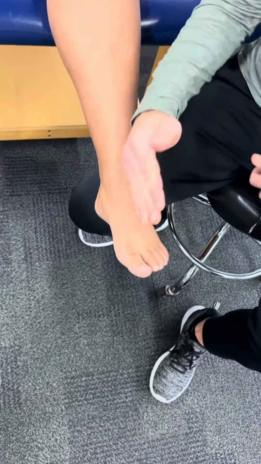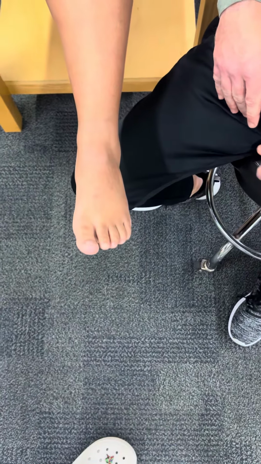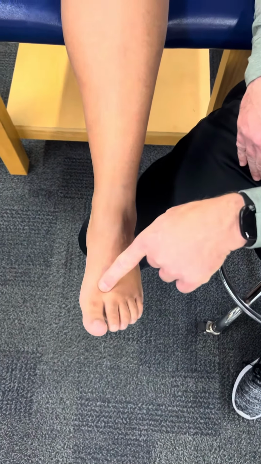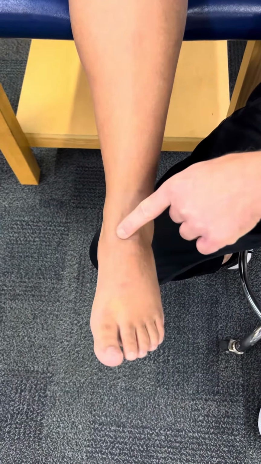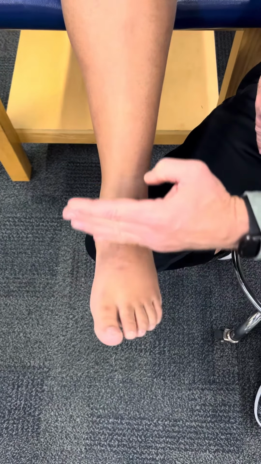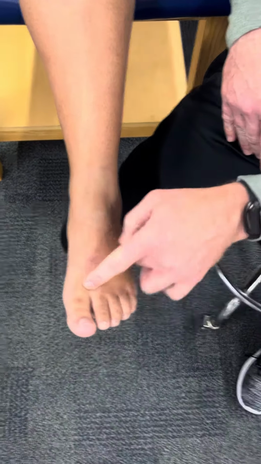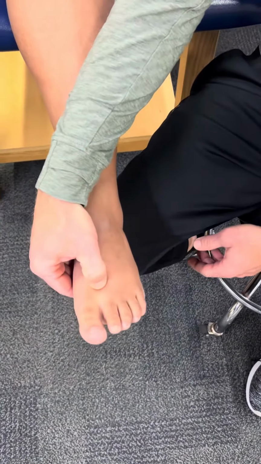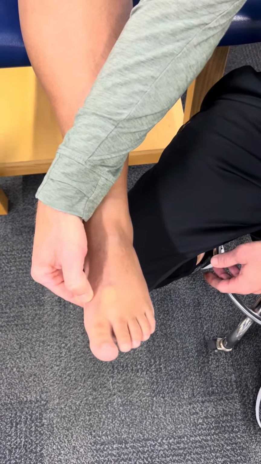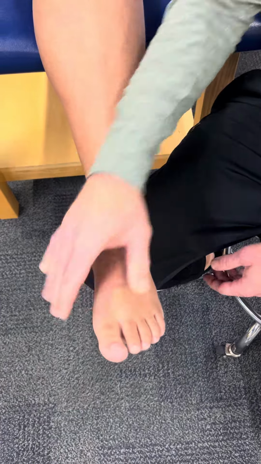Intermetatarsal joints. So my metatarsals line up here. They come together at 2 points. They come together at the head and they come together at the base. So these joints are going to be proximal to those MTP joints. So I'm going to point to the one that's right here in between the head of the first metatarsal and the second one, right in there.